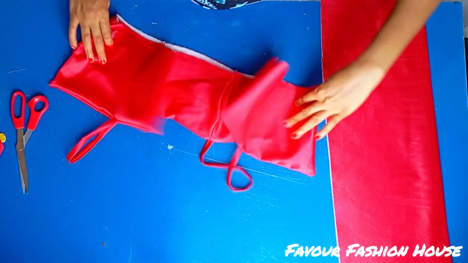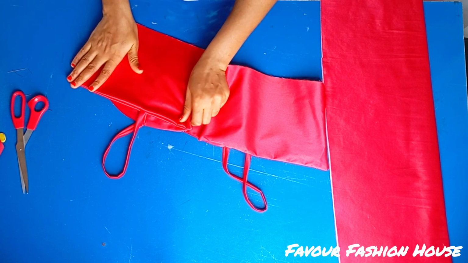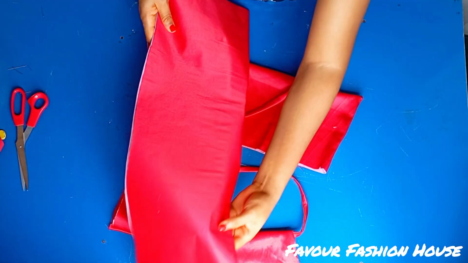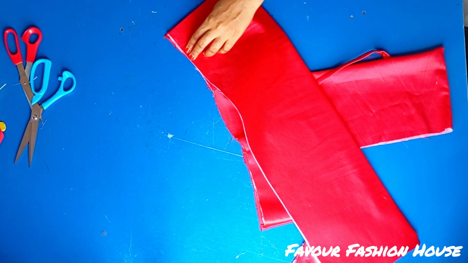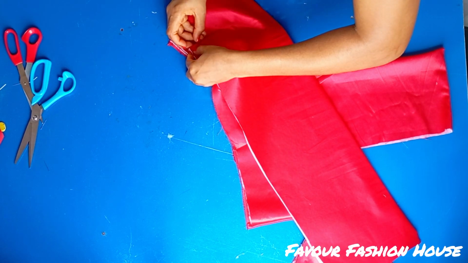So the next thing I'm going to be doing right now is for us to put our design. For this design, I did my own method, or should I say my own design. I did printing, but if you don't want to do prints, you can do gathers. It depends on what you want. But me, I want mine to be printing.